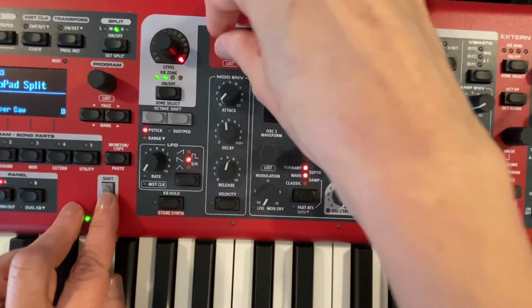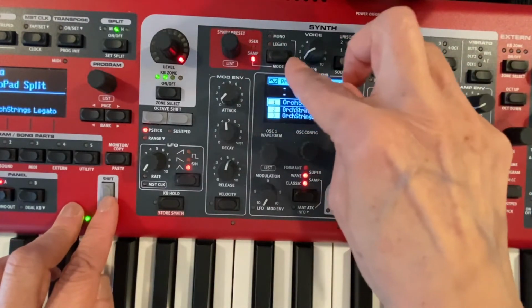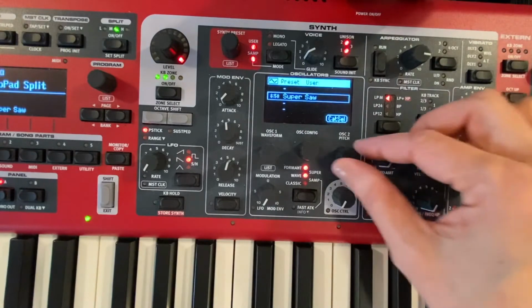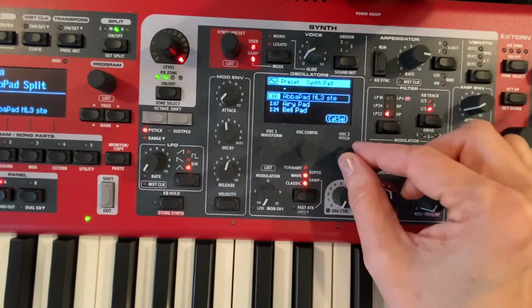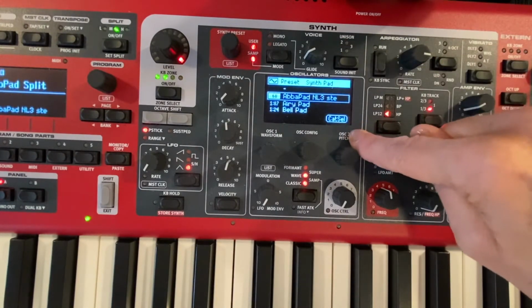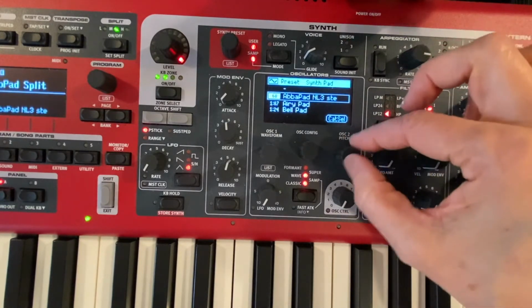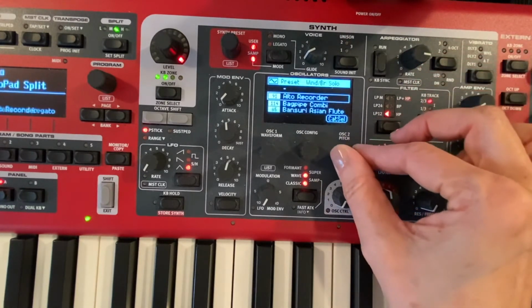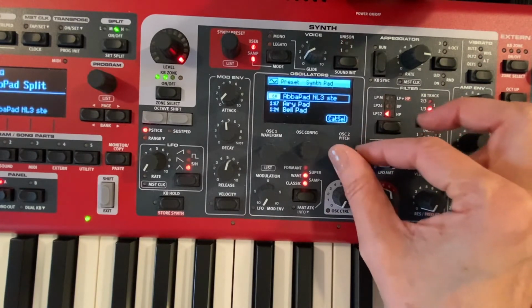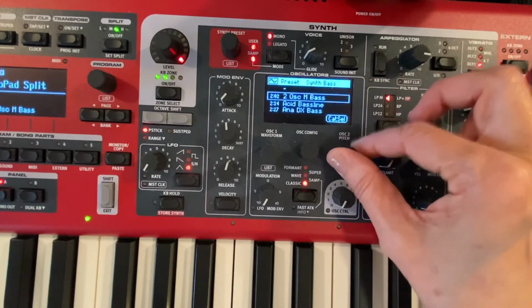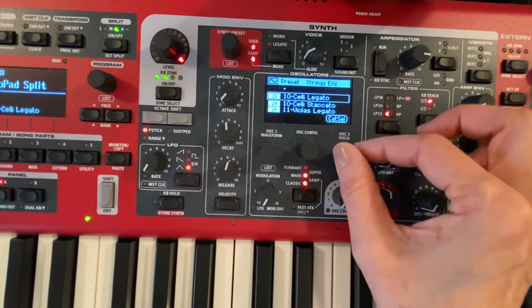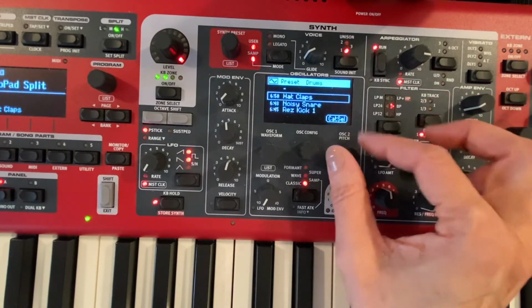Now we're in the user category. So you have a category select here in this window, and it's controlled by this oscillator knob. It allows you to cycle through all the different categories in the synth engine.